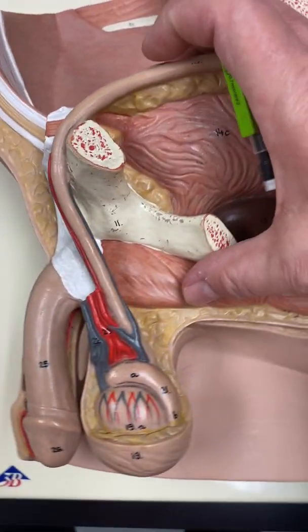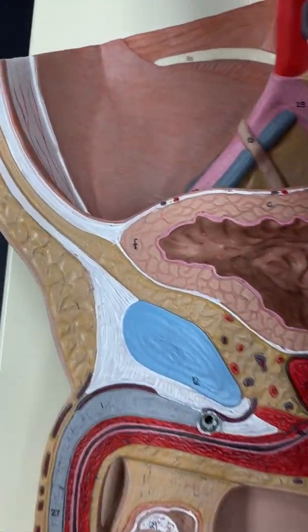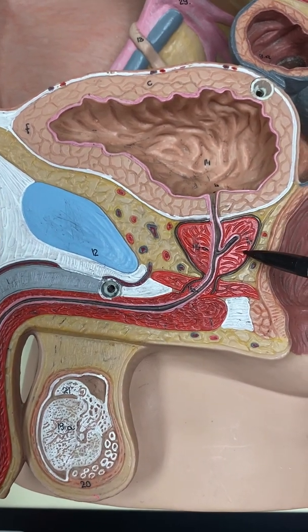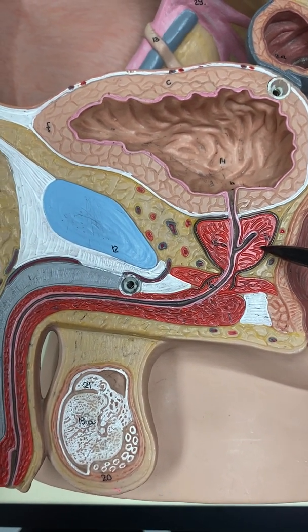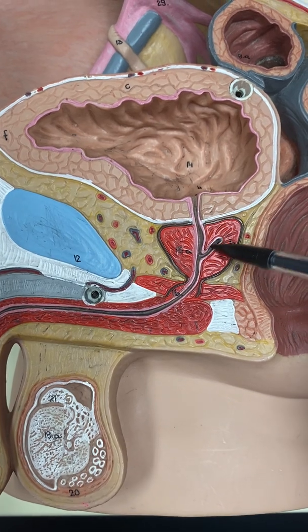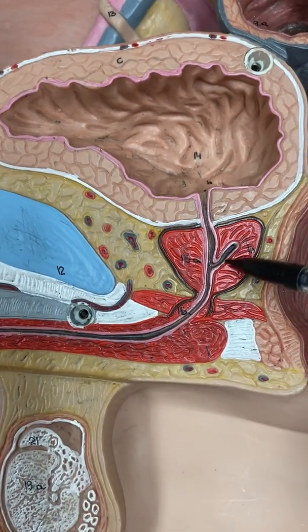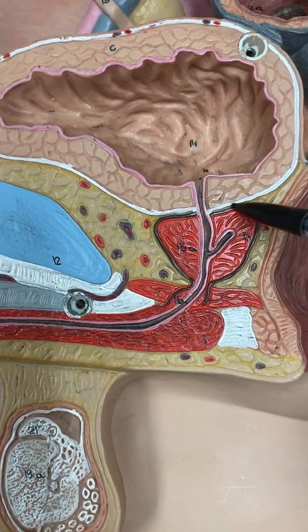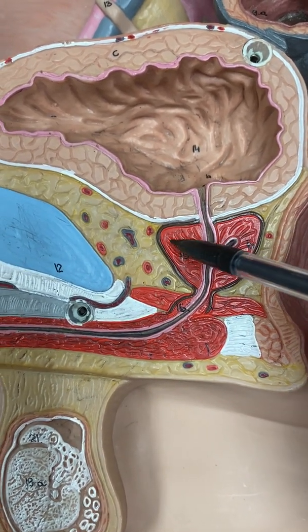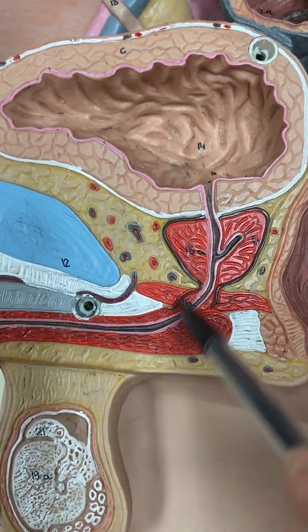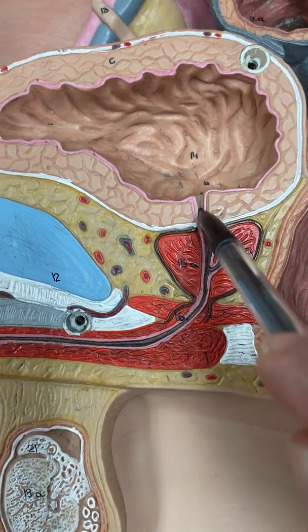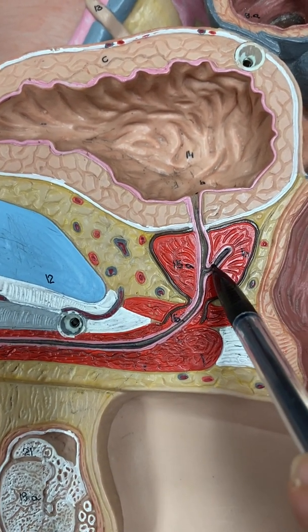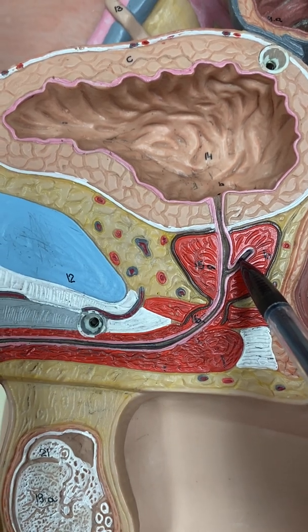Now, if I remove this, now we can see internally, here's the urinary bladder again. So now that seminal vesicle is going to secrete into this section here called the ejaculatory duct. The prostate gland is here. This actually is surrounding the urethra coming off of the bladder. So the prostate surrounds it, and the ejaculatory duct is within there as well.